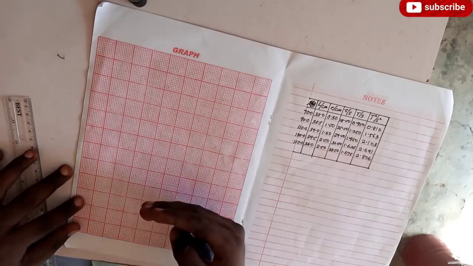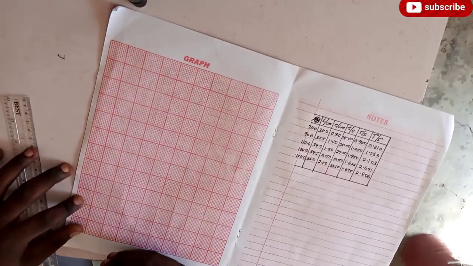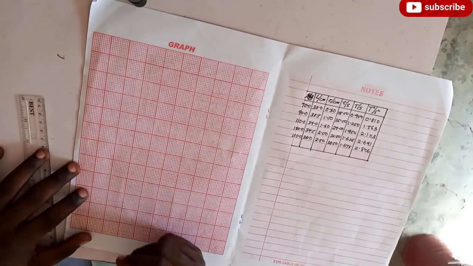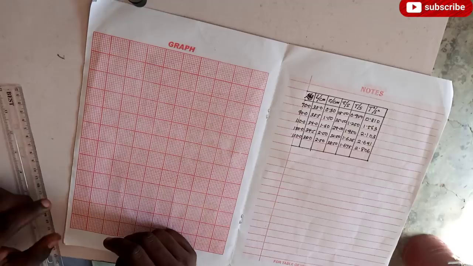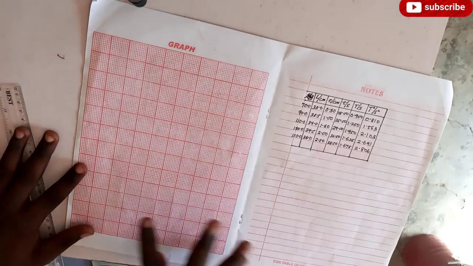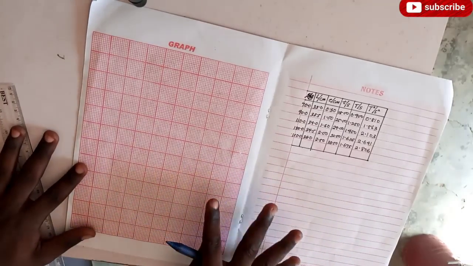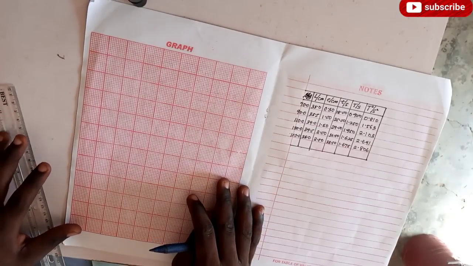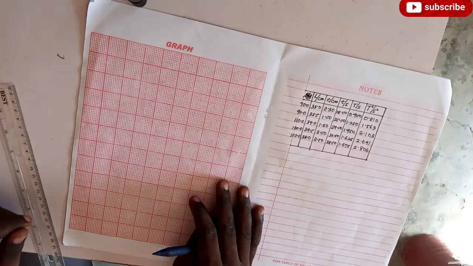That is, if you divide this graph paper into 3, your graph must cover 2 out of those 3 divisions. That's what it means. And if there's any other information you want about graph plotting, you can check the description box below to find the links to the video on how to plot graph, and I think it's going to do you well.